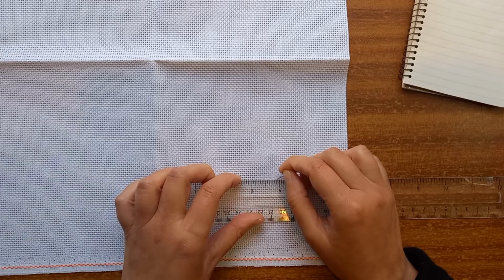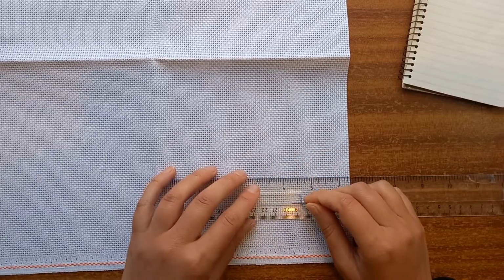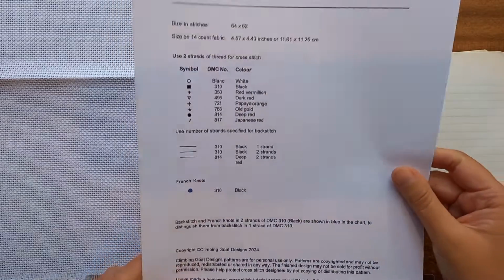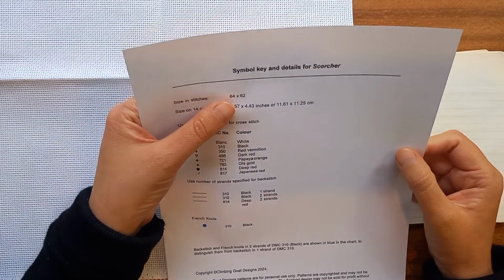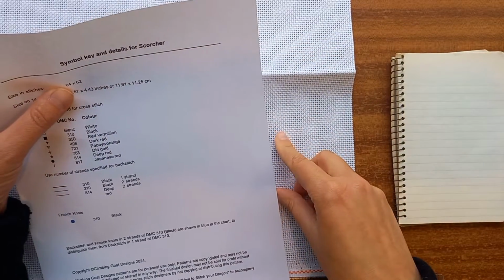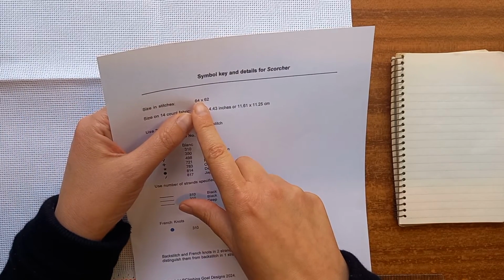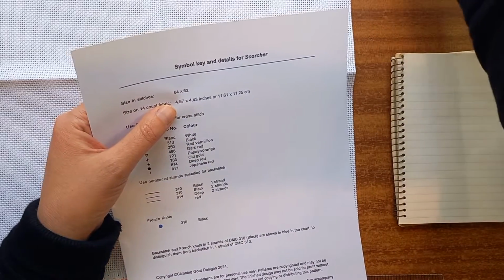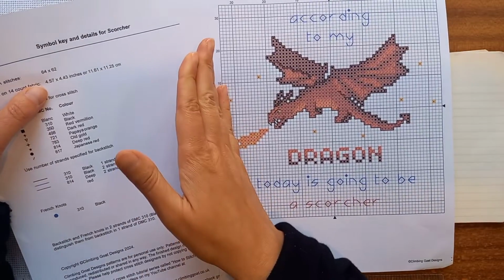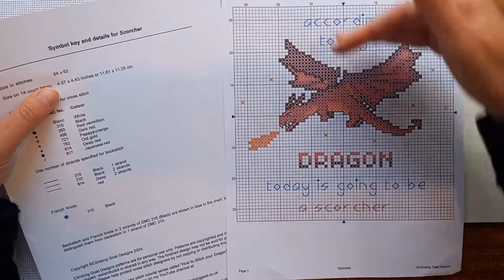So if you were to find a random piece of Aida in your drawer, you can always work out yourself what the count is. So if we look at the pattern, then it tells you at the top the size of the pattern in stitches. So each stitch is going to cover one square of the Aida. So you've got 64 stitches or 64 squares across and 62 stitches vertically. So from the leftmost stitch here to the rightmost stitch here, that's going to be 64 stitches. This way it's going to be 62 stitches.